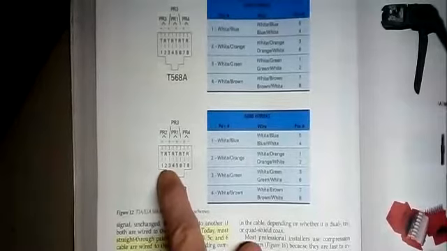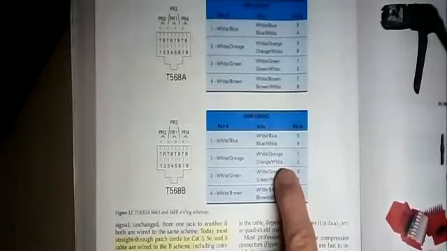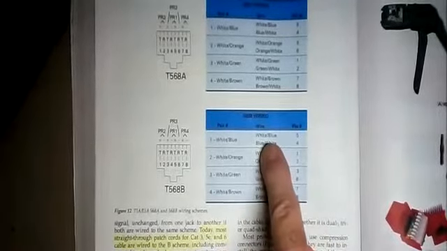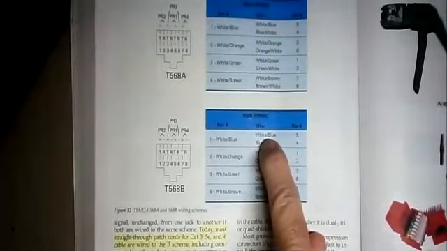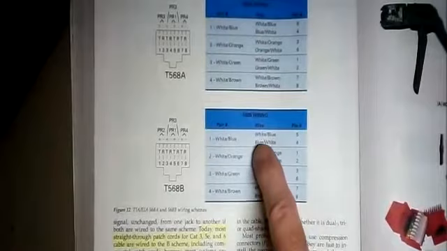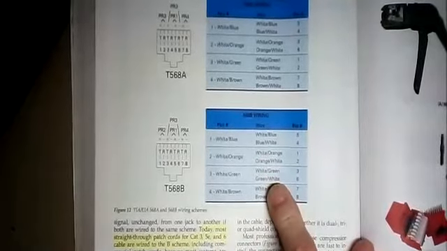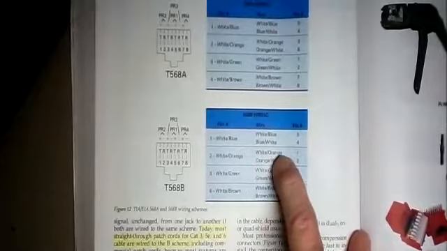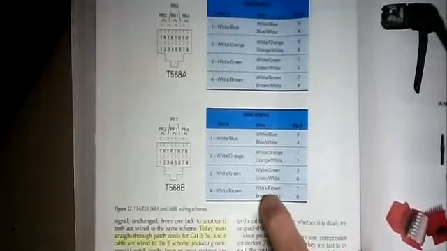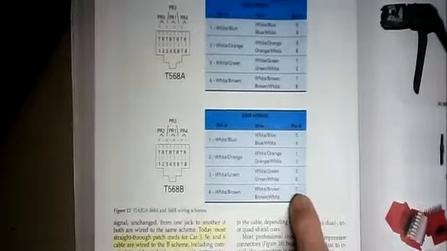And if you look at the colors, pair 2 is white with orange and orange. And here's the terminal point 1 and 2. White with orange, orange. Then pair 3 is white with green. And then we jump into pair 1, blue, white with blue, green, white with brown, brown. I don't know why they're saying brown with white, because they're not going to put white on it. They're just going to have a solid brown, a solid blue, solid orange, solid green. But it goes white with orange, orange, white with green, blue, white with blue, green, white with brown, brown. 1, 2, 3, 4, 5, 6, 7, 8.